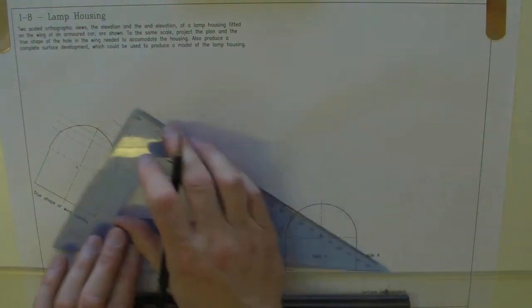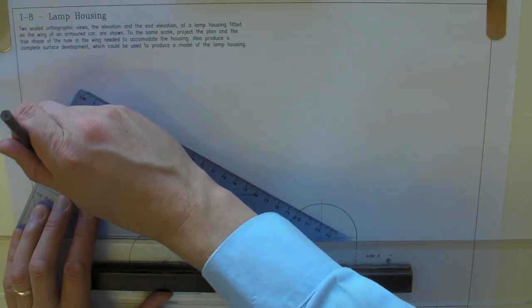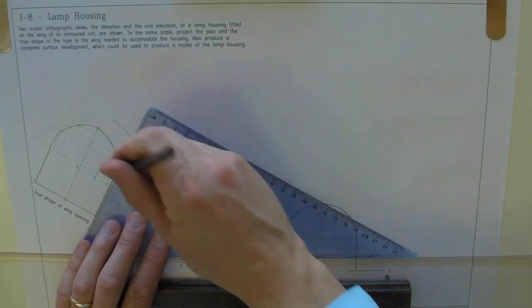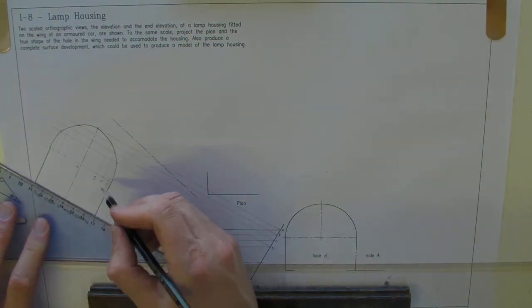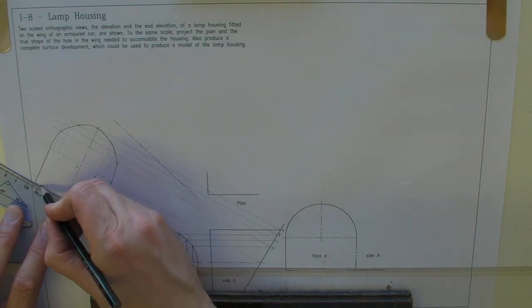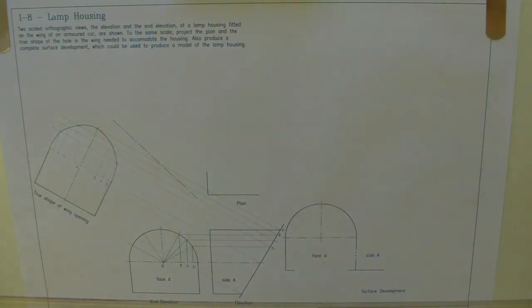Okay, and then that's that completed. If you have any darting in to do the outlines, then just do it. And you can see that the true shape of the wing opening is very much like that. It's just stretched, and that's exactly what it is. It's just stretched.